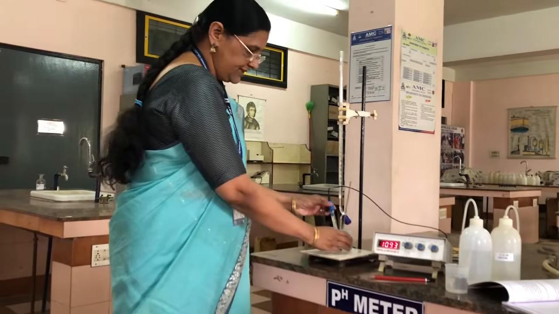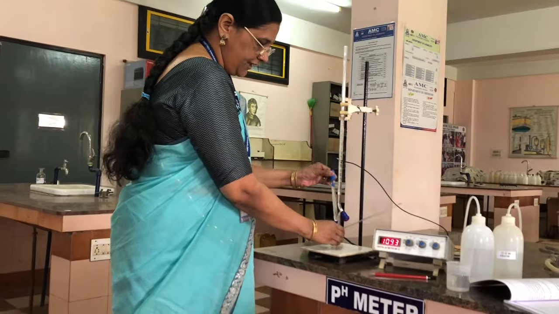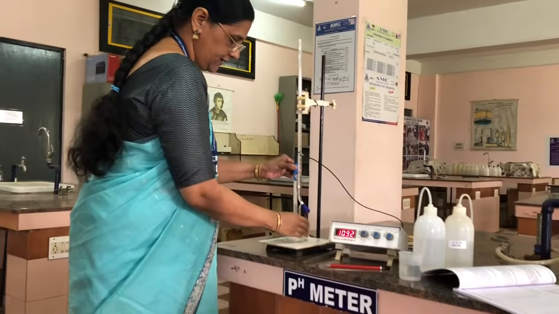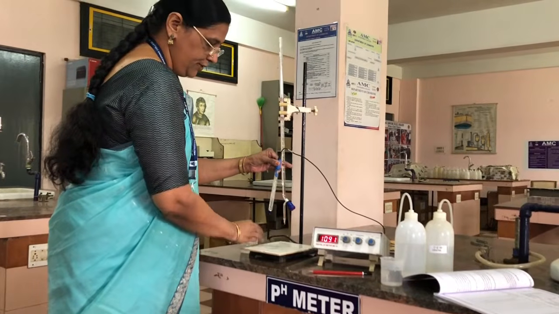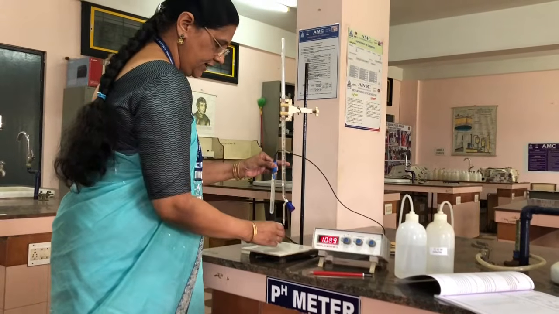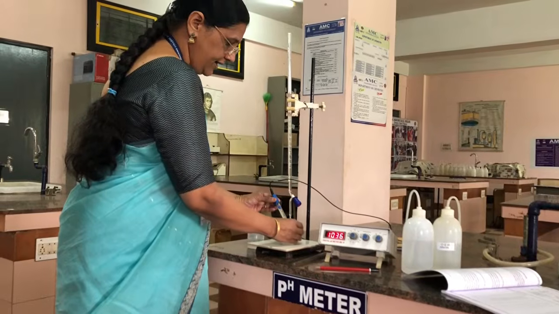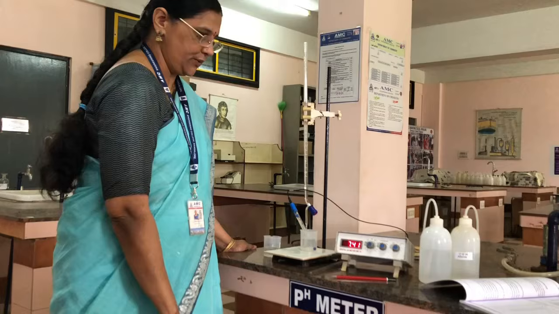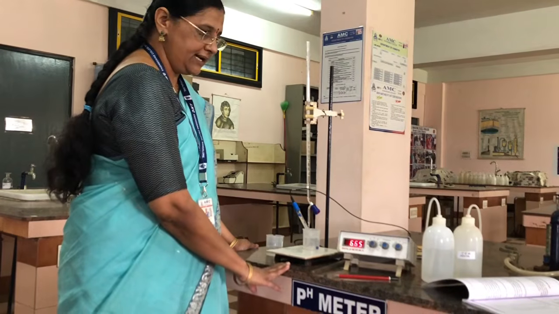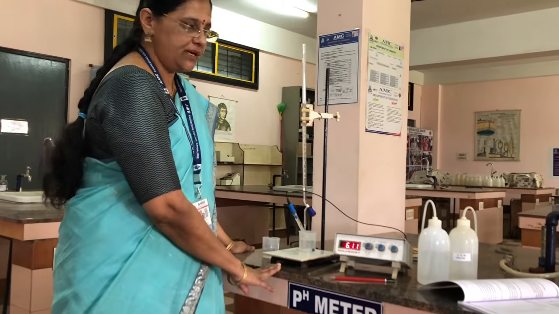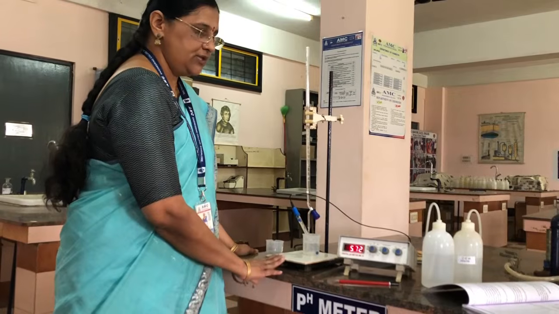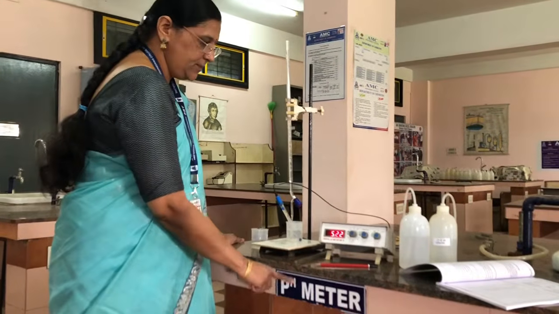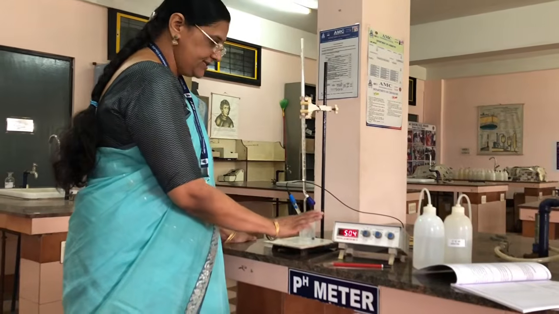So after doing the experiment, again you have to take out your glass electrode. Take out the beaker and put this glass electrode back in the distilled water very carefully, because this is a highly sensitive electrode. So this is the experiment conduction. This is the first experiment which we have done today, that is for the determination of pKa of weak acid using pH meter. Now this is the first part.